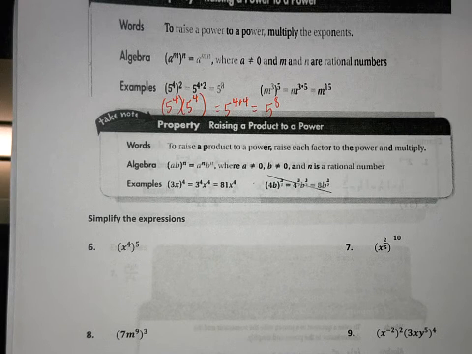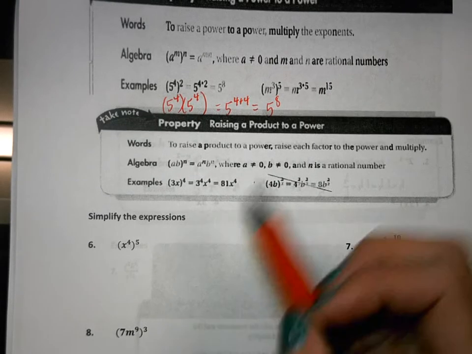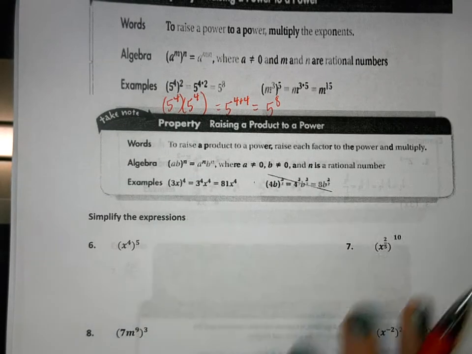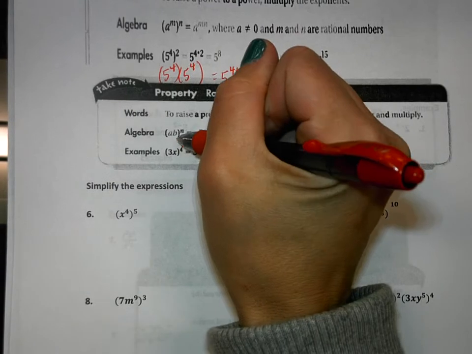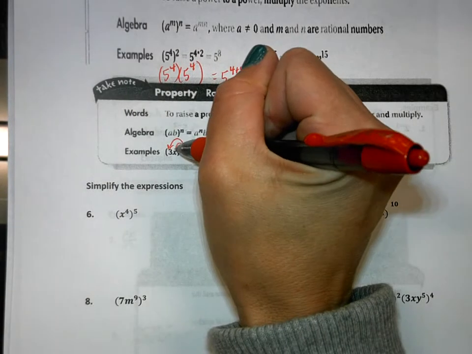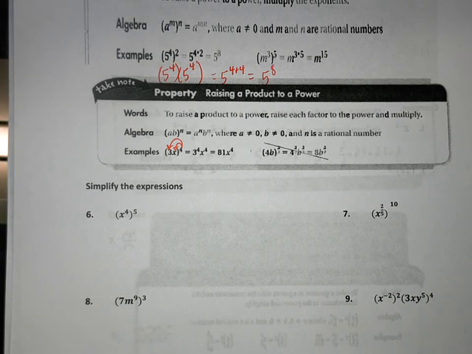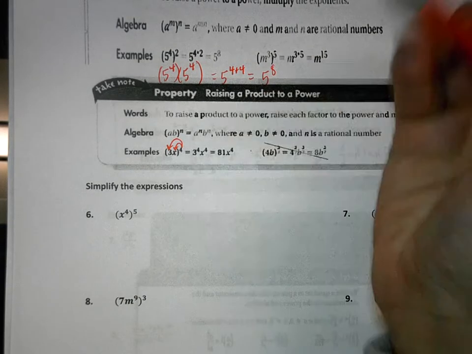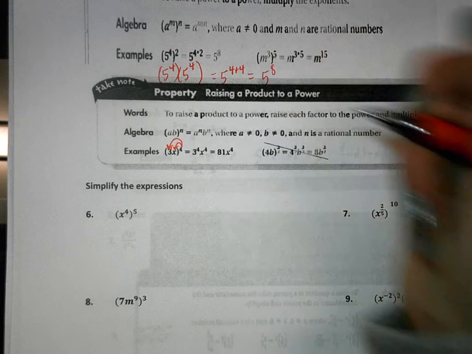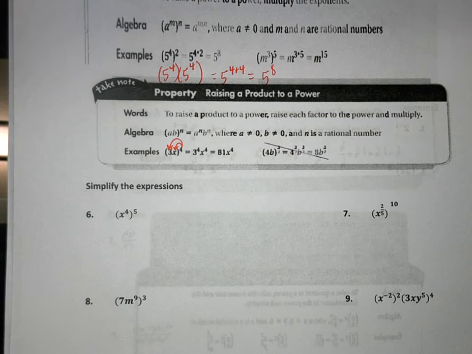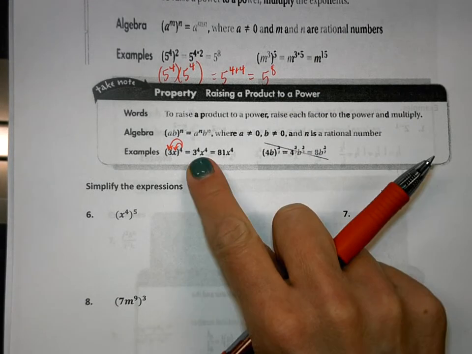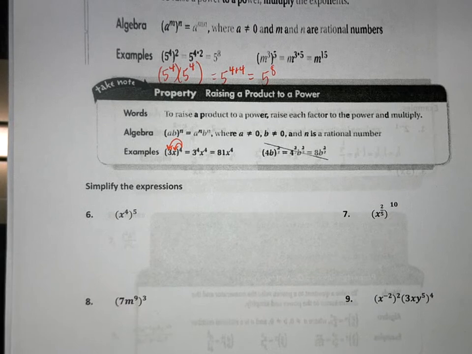The other thing that you have to be careful of is that when you have parentheses, this fourth power is going to both the 3 and also to the x. So make sure you're bringing that, and that is a power, because this is really 3 to the first, and so if you multiply 1 times 4, you would end up getting that 3 to the fourth power. Okay, do we have questions before we start doing examples?